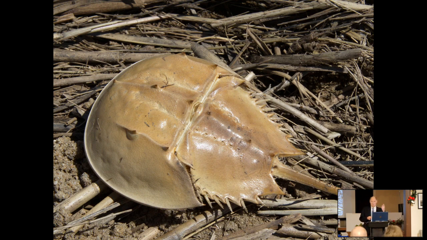Maybe only one of those will survive. But those eggs are a major food source for a lot of migratory birds. One in particular, called the red knot, travels from the tropics up to the Arctic. And that's one of the reasons why we knew horseshoe crab numbers were declining, because the red knot was not making it all the way on its journey. So they're a very, very important food source for a lot of critters as well.